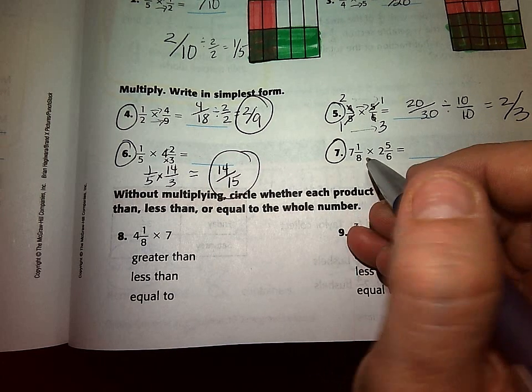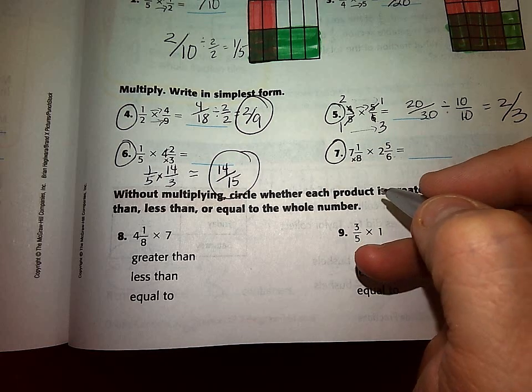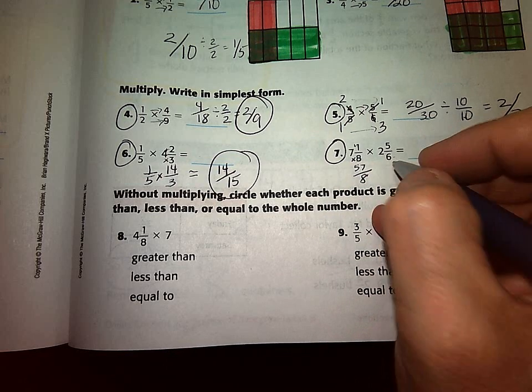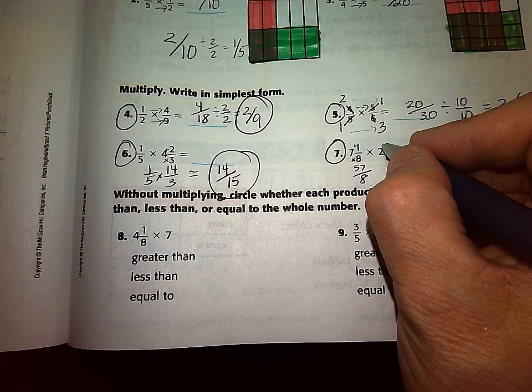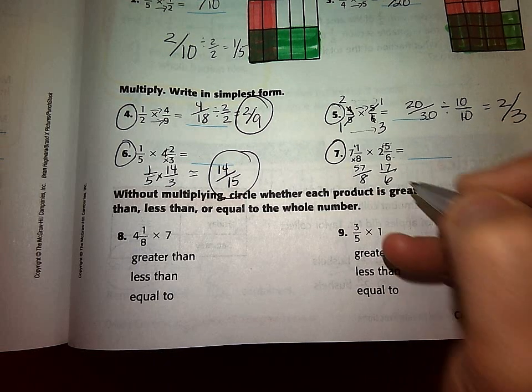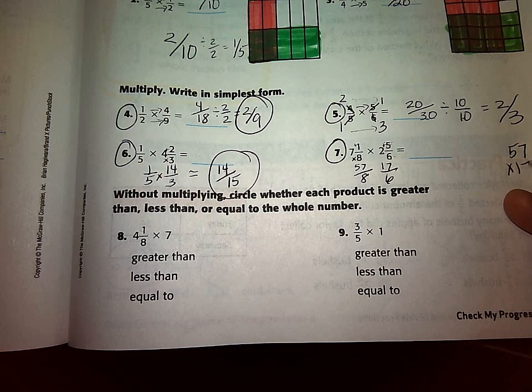Number 7 has 2 mixed numbers, so you had to do 8 times 7 is 56, plus 1 is 57 over 8, times, we've got to fix this one, 6 times 2 is 12, plus 5 is 17 sixths. Holy moly, 57 times 17, those are high numbers, so you're going to have to go 57 times 17.